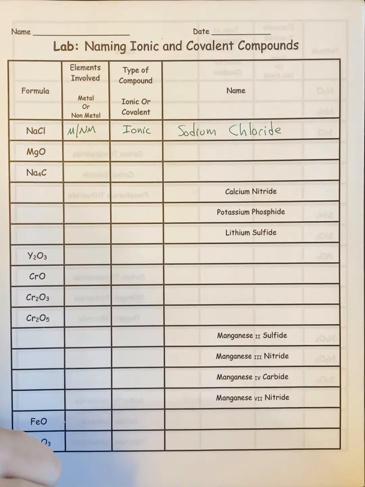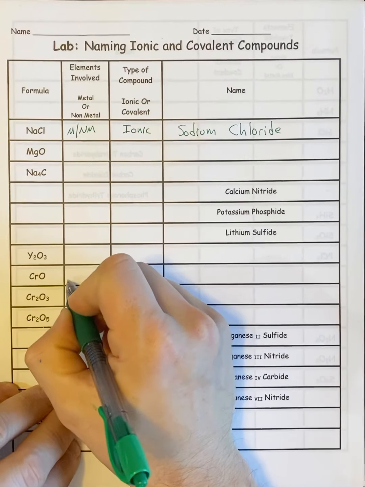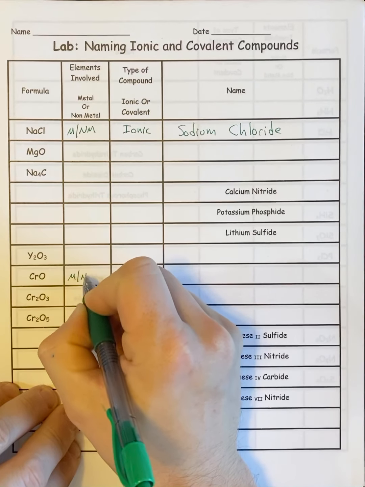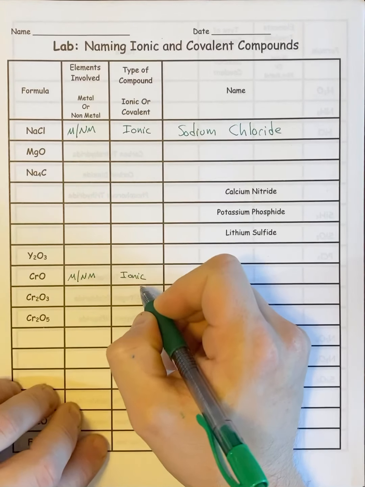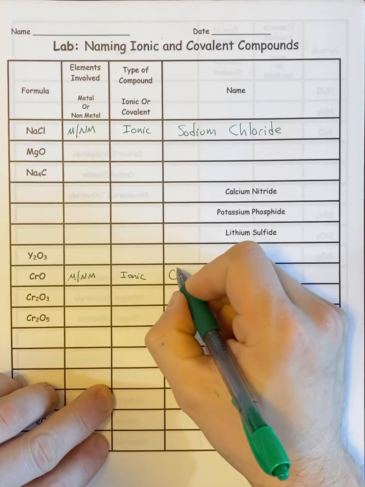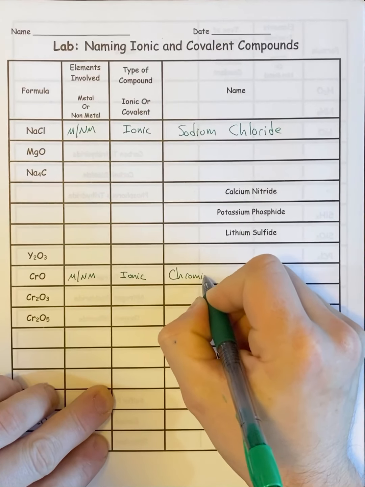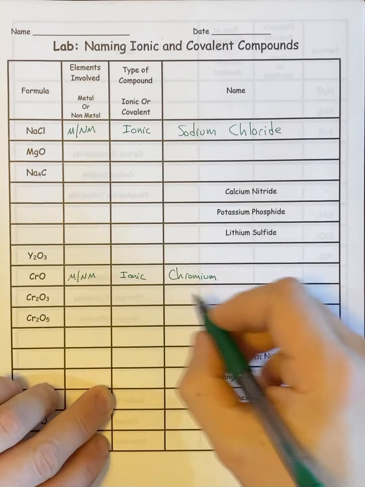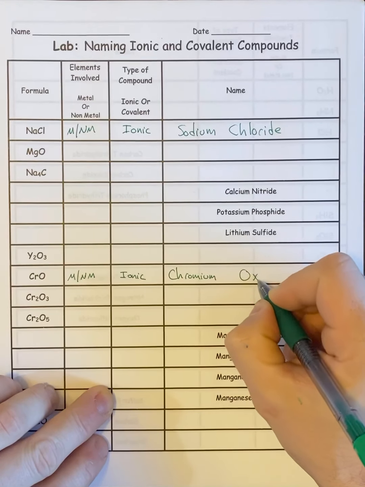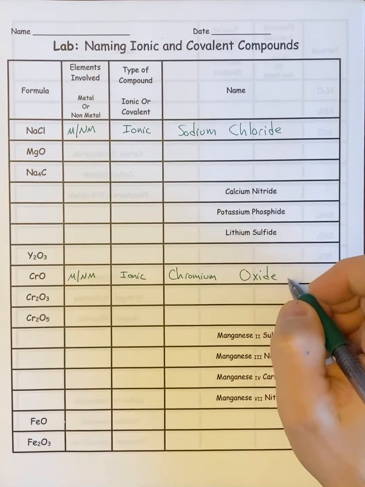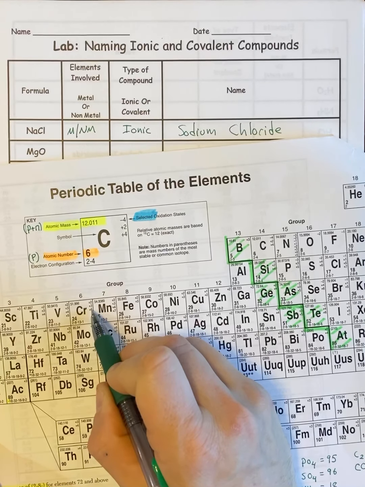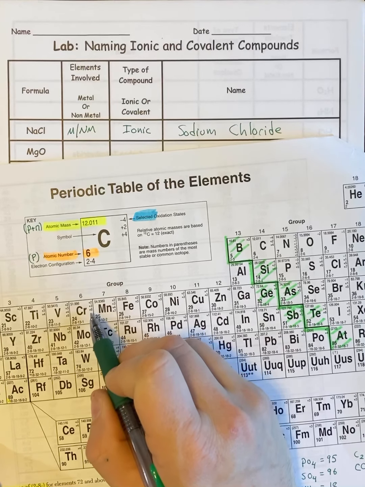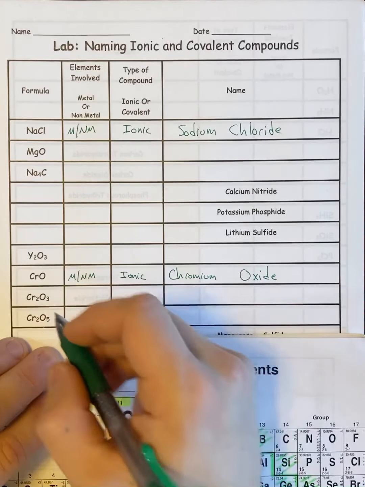If I were to do an element that does have more than one oxidation state, like chromium, so if we jump down to this one, it's still metal, non-metal, ionic. Cr is called chromium, oxygen gets the IDE ending, but because Cr has more than one oxidation state, we then have to figure out what the oxidation state is. So for this, I have to use my rules.